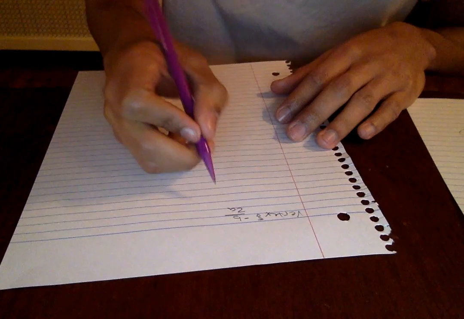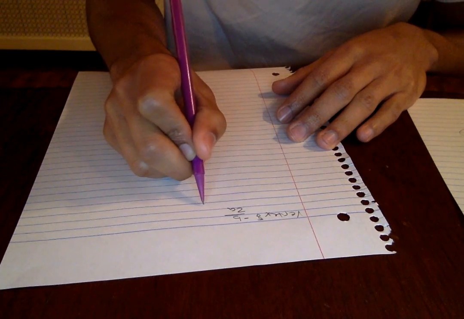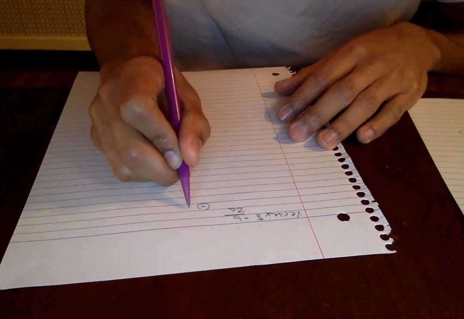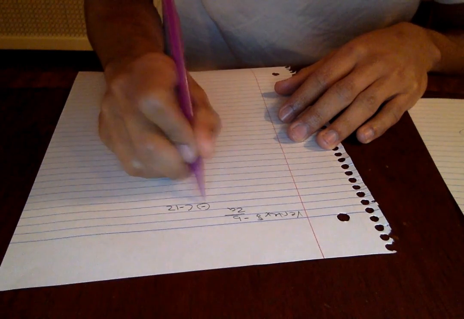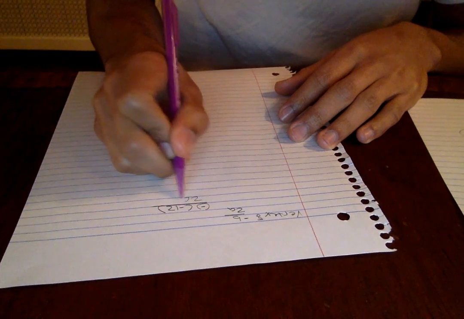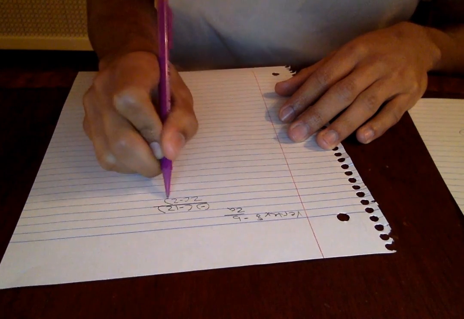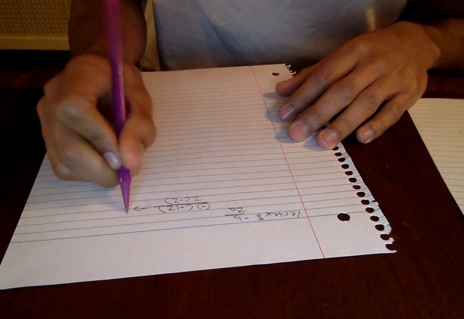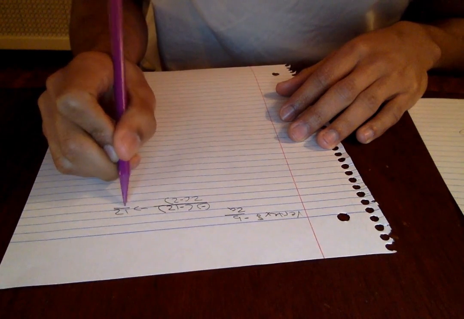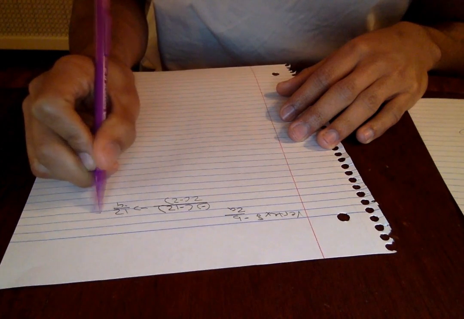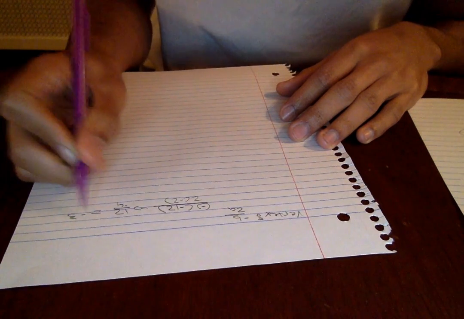So to find our x-coordinate, we do negative 1 times negative 12 over 2 times negative 2. And that would give us 12 over negative 4, and 12 divided by negative 4 gives you negative 3.